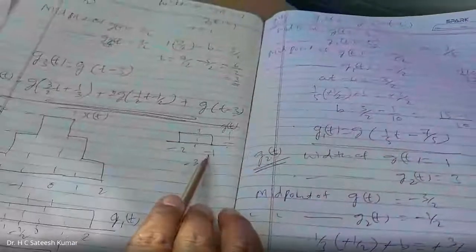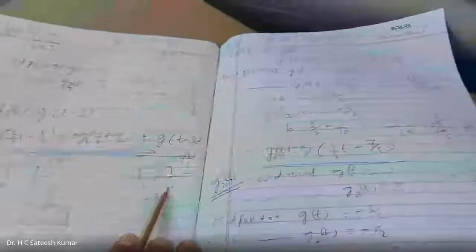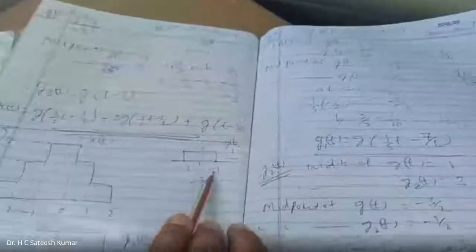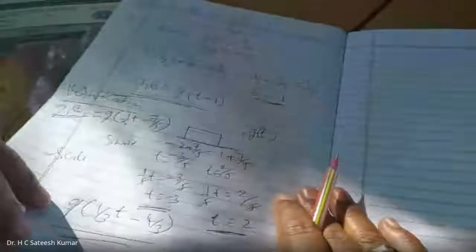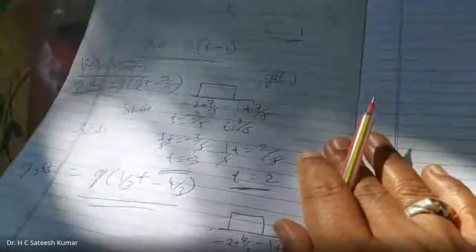And minus 1 plus 1 is 0. You get g3 of t ranging from minus 1 to 0. It is right. So all the three you can verify. Whatever problems I did so far, all of them you can verify.